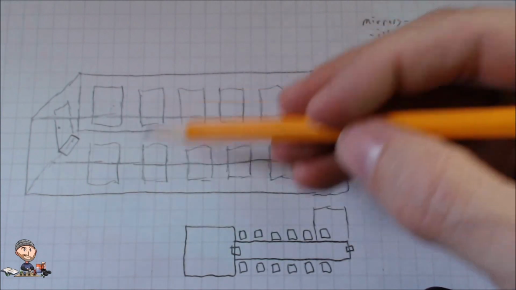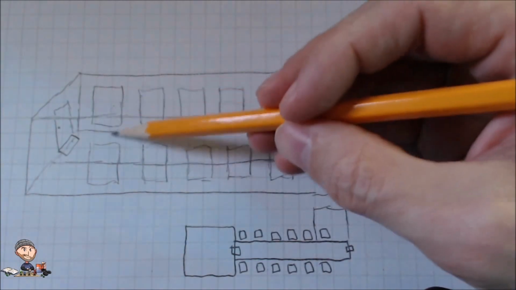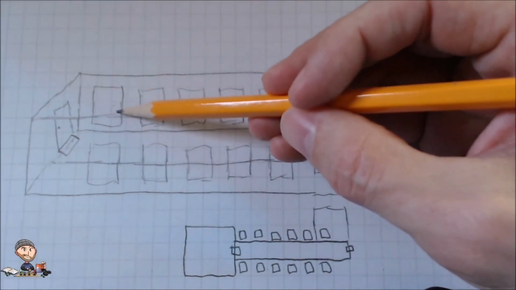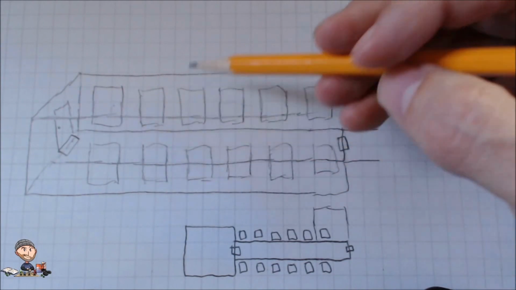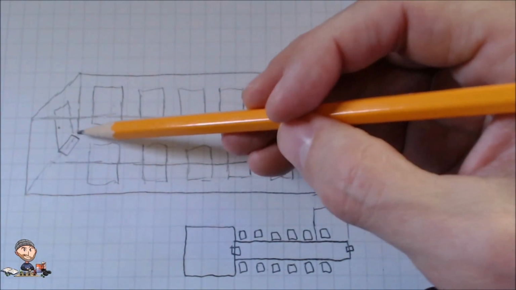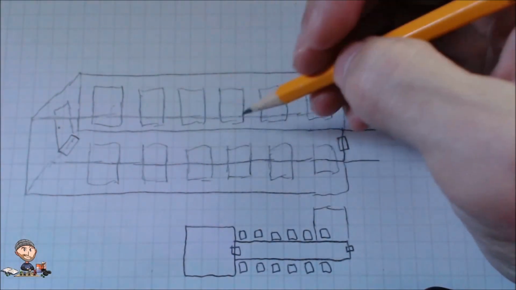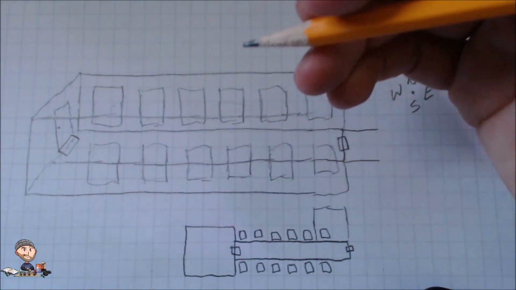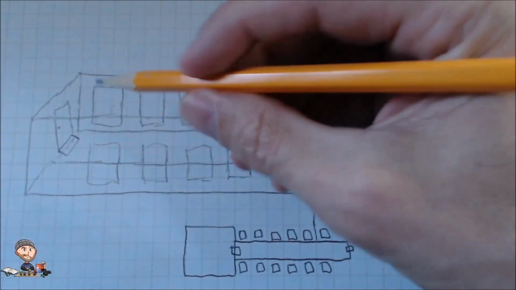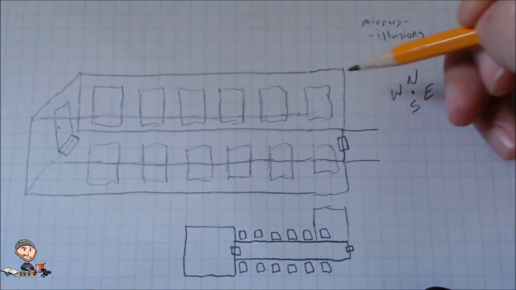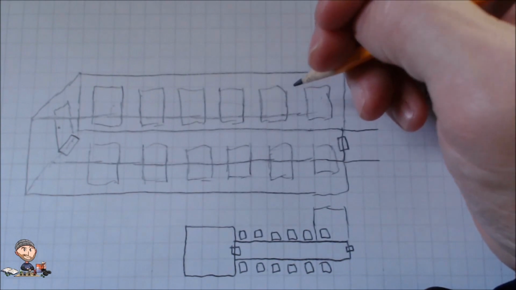Instead of having the characters going through and breaking these mirrors, it didn't make too much sense that this mirror is already broken and there's gold behind it. I don't know, maybe perhaps the door was slammed too loud and it broke the mirror or what have you. But I want to add a little bit of a puzzle element to it. So I am going to pick 12 different illusions and I'll label them as follows.